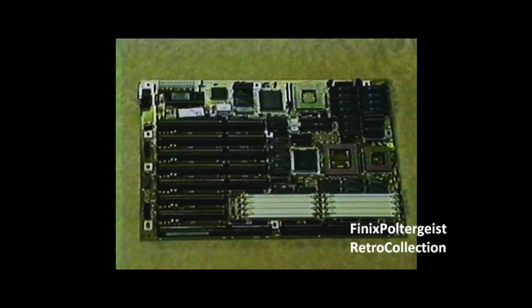And should you wish to move up to a 486 33 or even a 486 50 megahertz machine, you may do so just by installing a 486 CPU in this 486 socket. This same motherboard also has a socket for a math coprocessor.